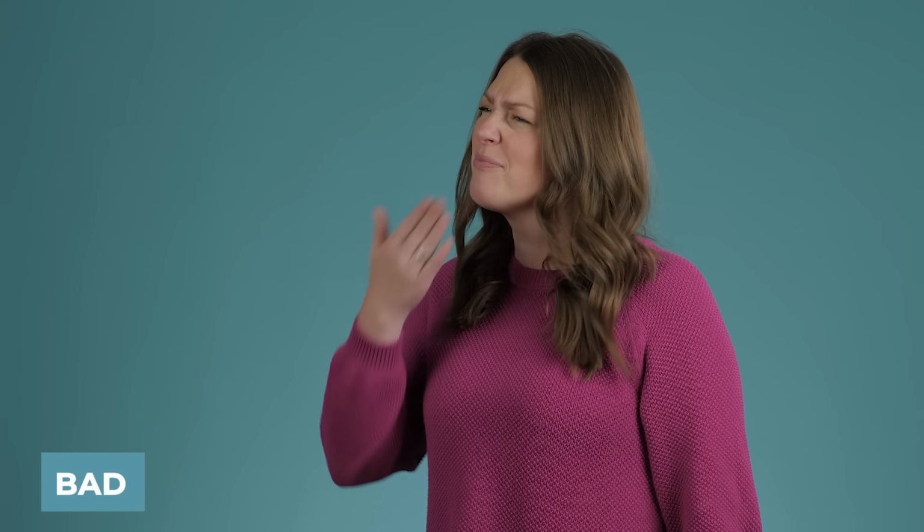Good. Your dominant hand is coming from your chin down to your non-dominant hand. Bad. Your hand is going in the opposite direction of good.